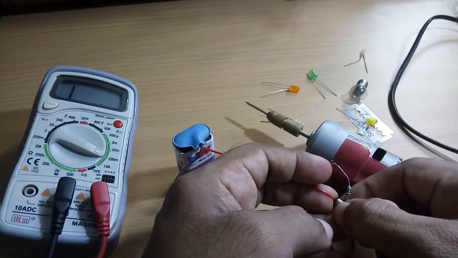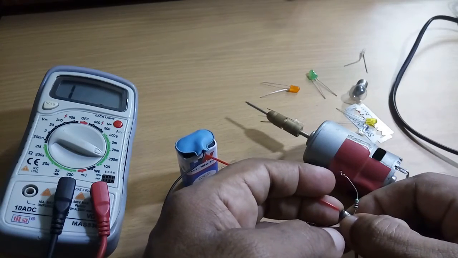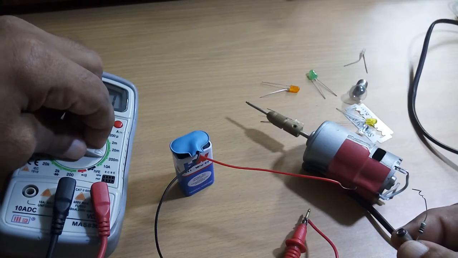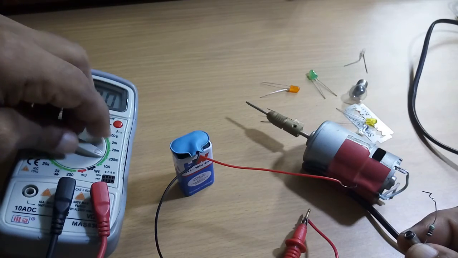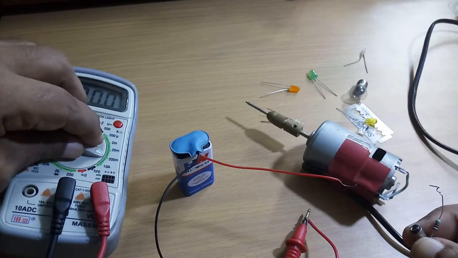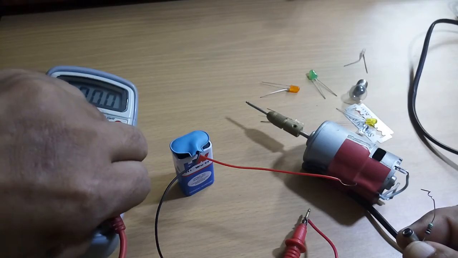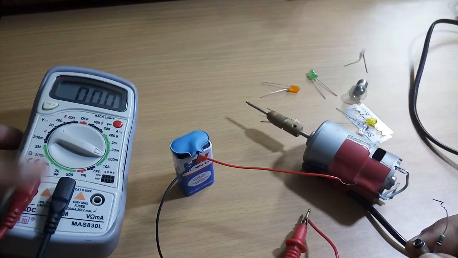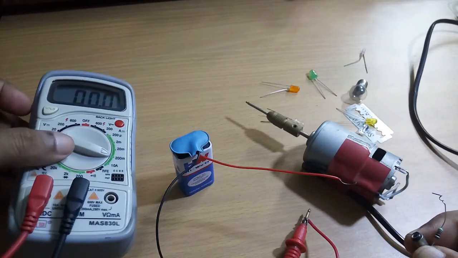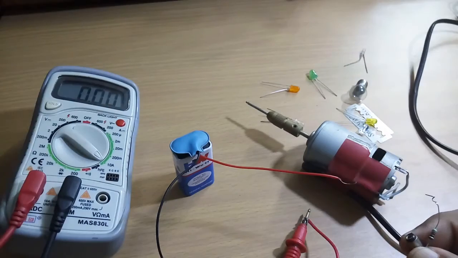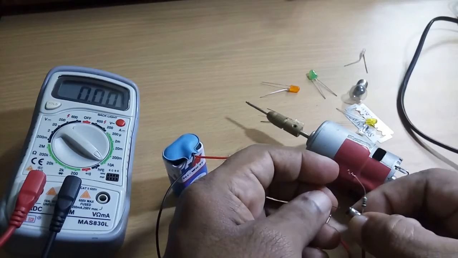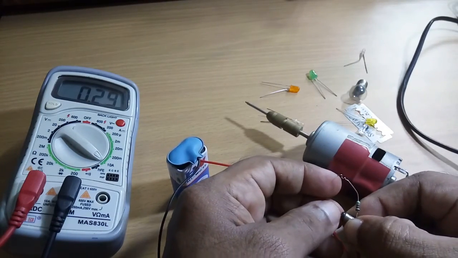It's running. The motor is currently running, but the ampere level is very low, in the lower range, so we need to plug it in the right position, the 10 ampere position. So we'll change the knob here and then reconnect the terminal.